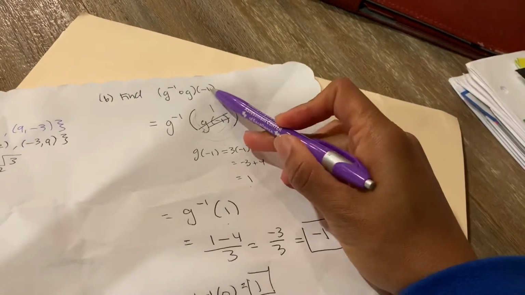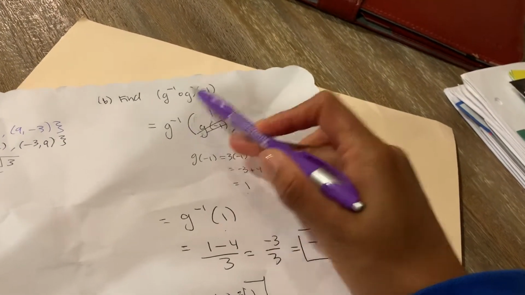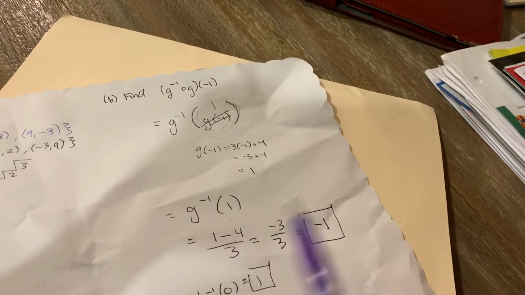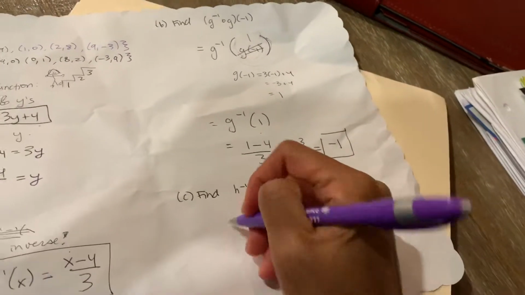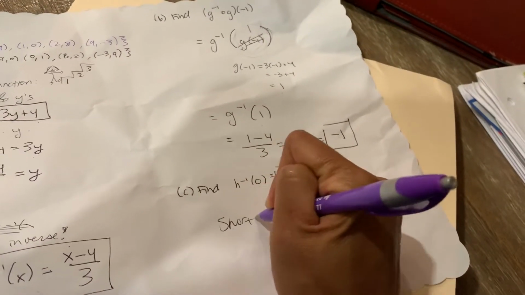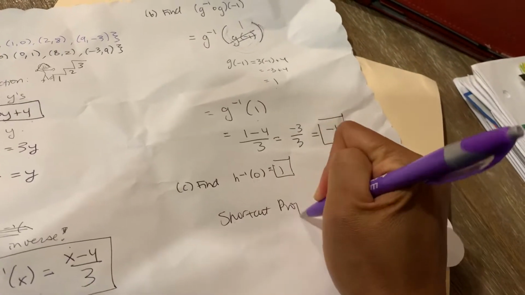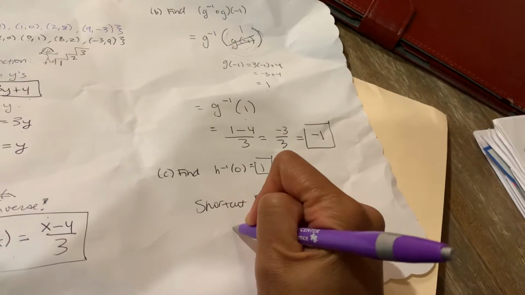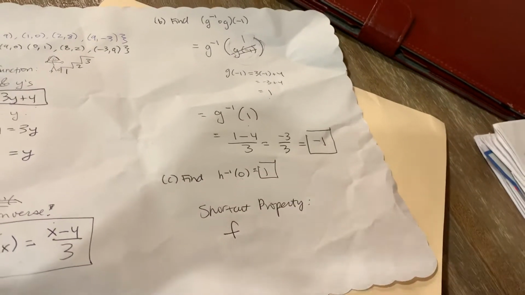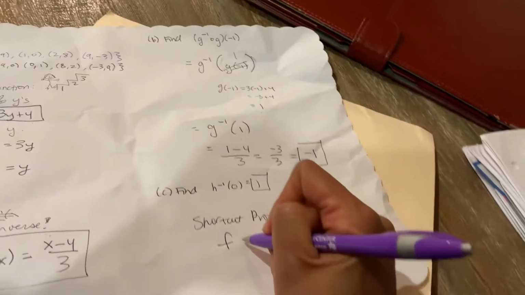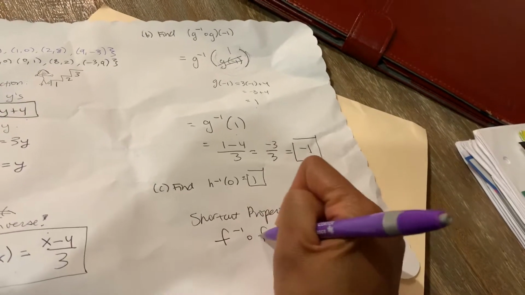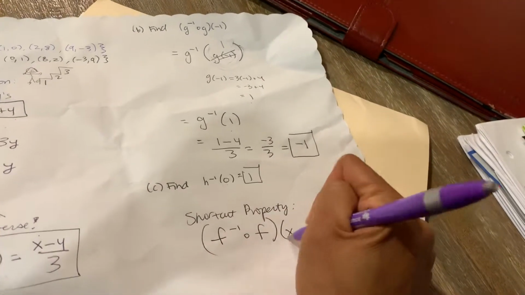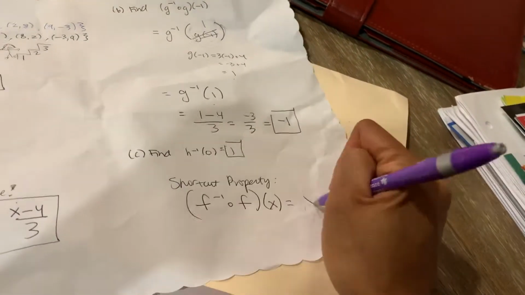So notice when you plug in -1 in here, the answer is -1. So I'm going to write this here. The shortcut property is this, that by definition, in general, f inverse composite f of any input, the answer will just be that input.